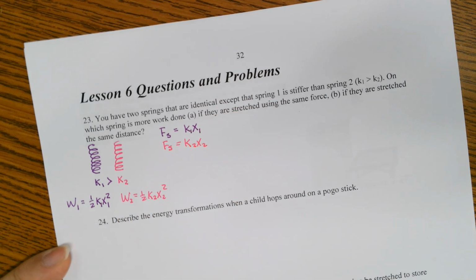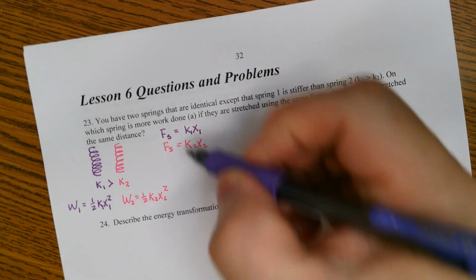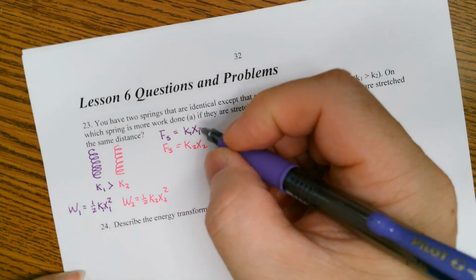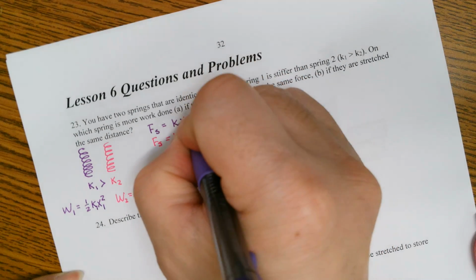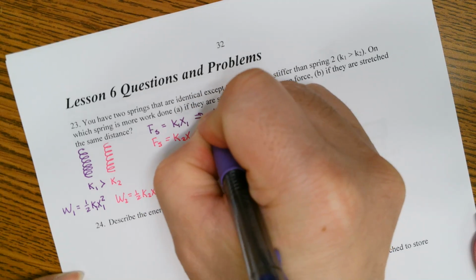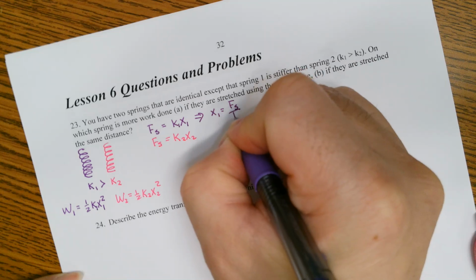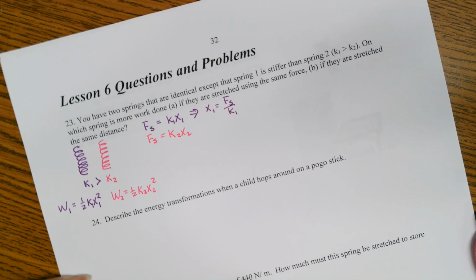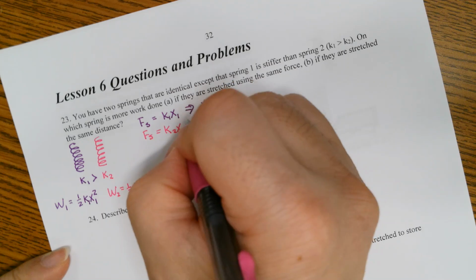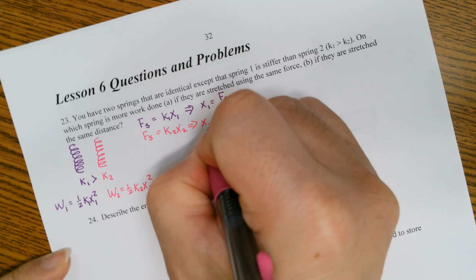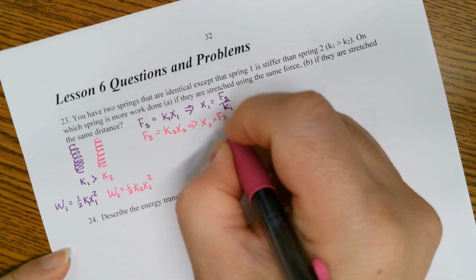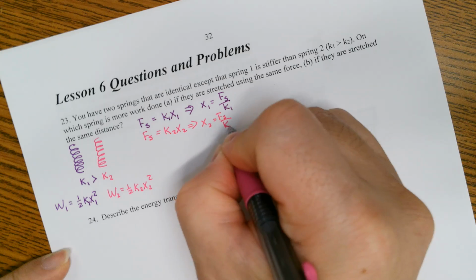If we solve for x, x1 is equal to F spring over K1, and x2 will be the same force Fs over K2.